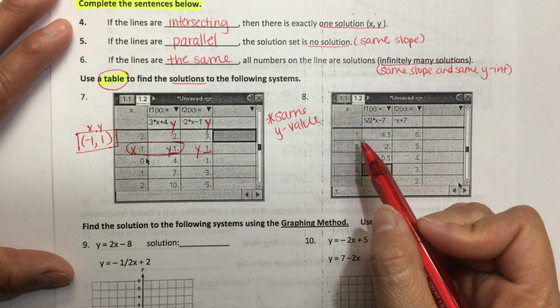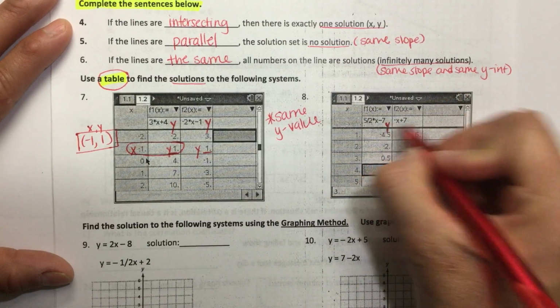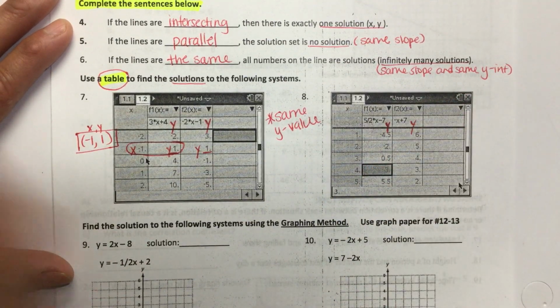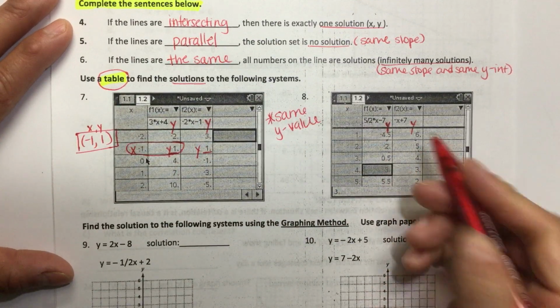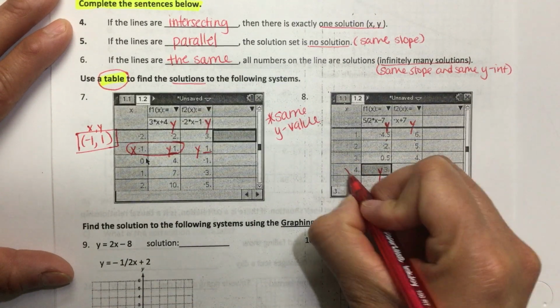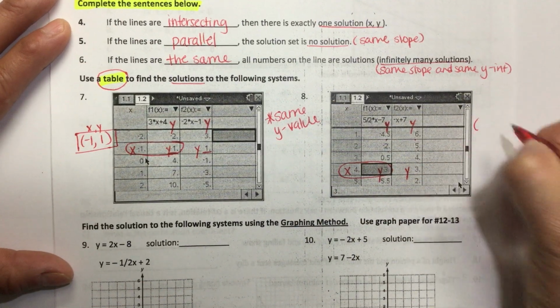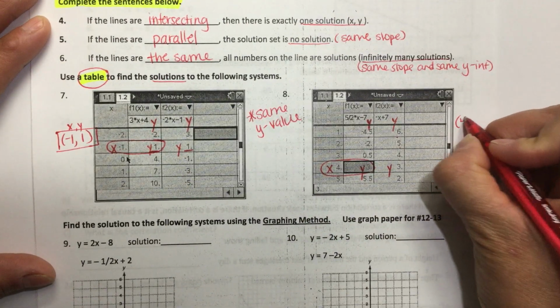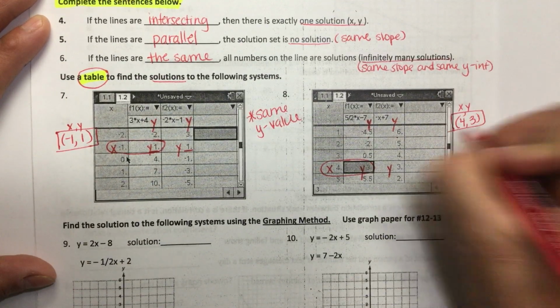The next table, my x values are on the left and my y values are the last two columns. So I'm looking to see when my y values are exactly the same, and here they're exactly the same, but I need to remember to write the point as x comma y for the solution. So 4 comma 3 is the solution to this system.